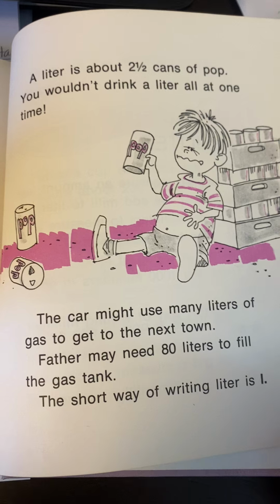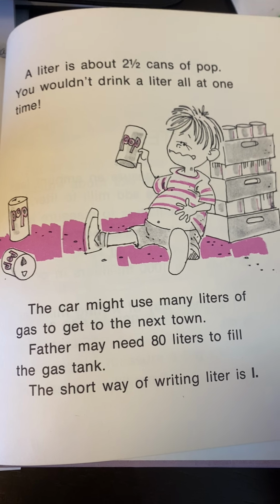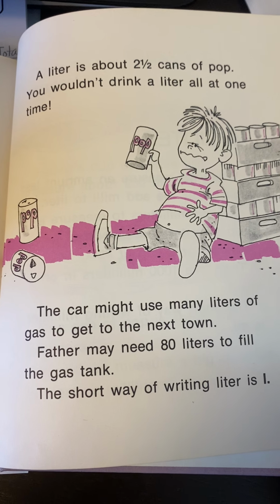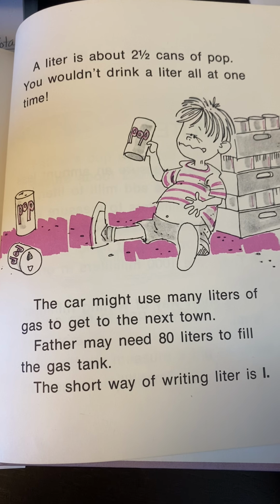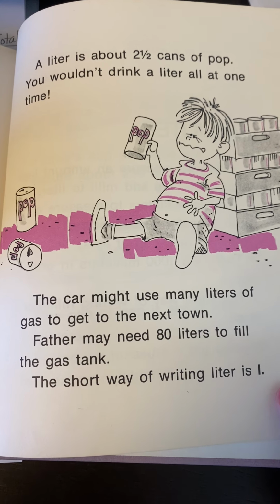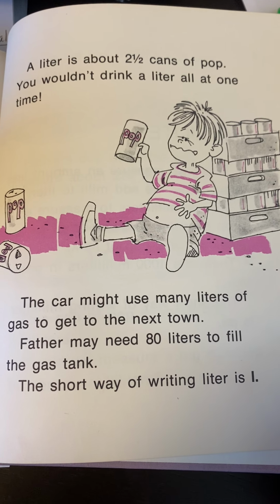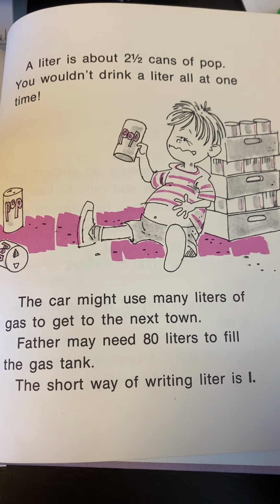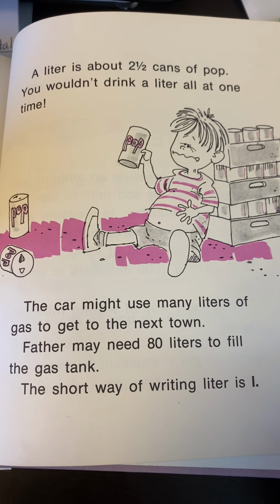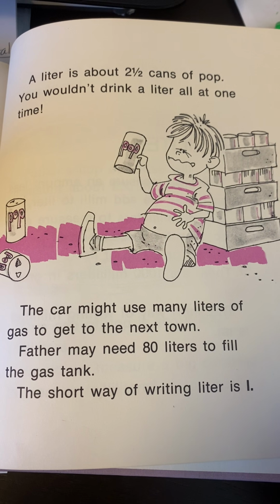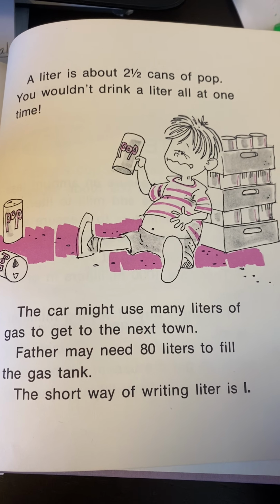A liter is also about 2.5 cans of pop or soda. You wouldn't drink a liter all at one time, right? We wouldn't drink it all. We would be way too sick. The car might use many liters of gas to get to the next town. Father may need 80 liters to fill the gas tank. The short way of writing liters is just with the letter L.